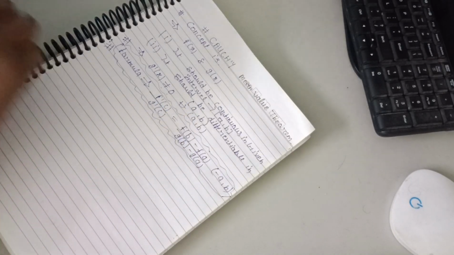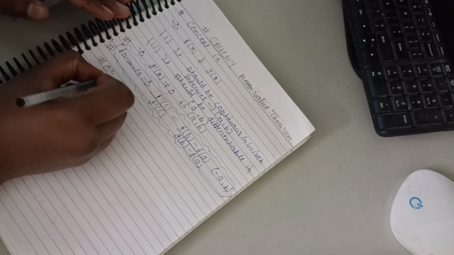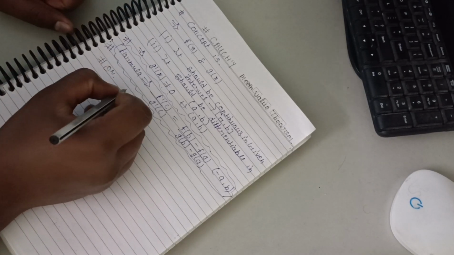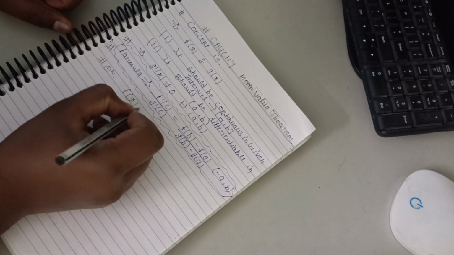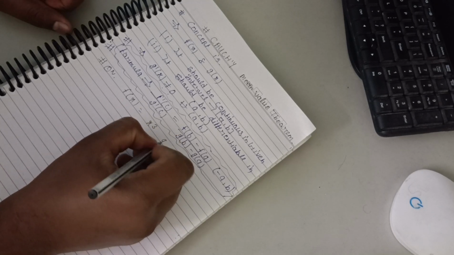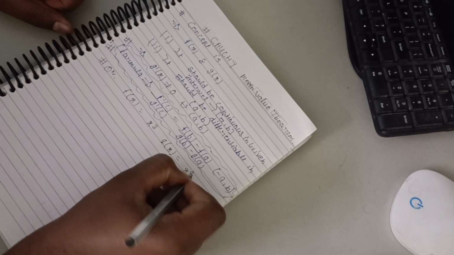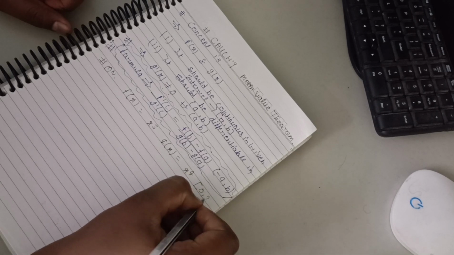Okay, so now take one question. The question is: f(x) is equal to x cube and g(x) is equal to x to the power 4 in the closed interval 0, 2.